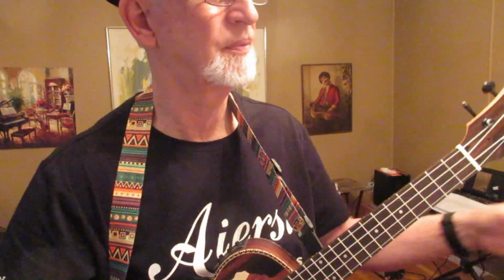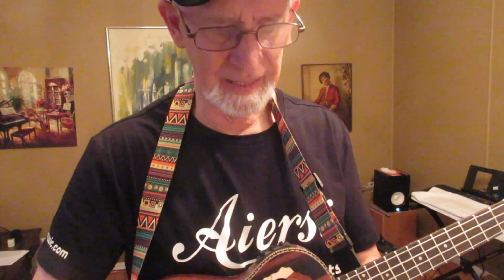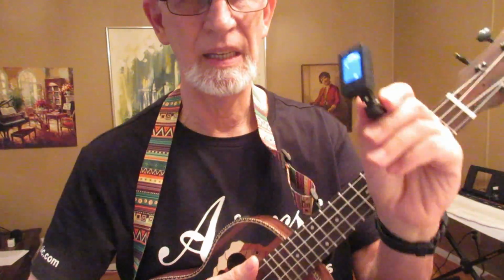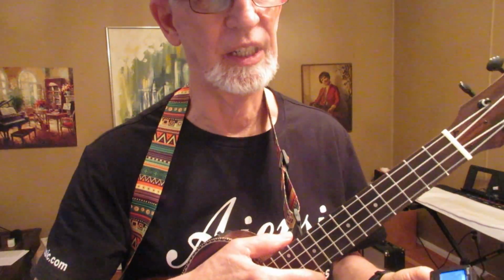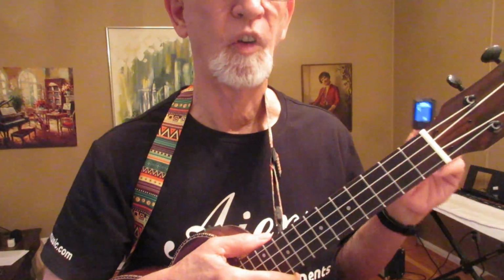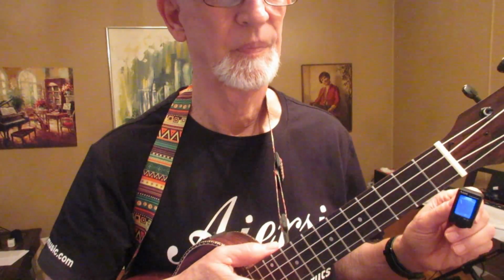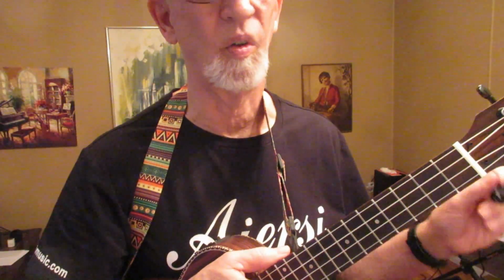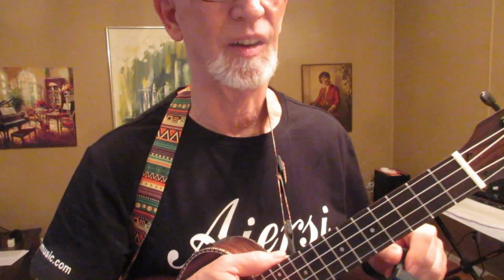Because the first thing you got to do is be sure your tuner is set on the right setting. For DGBE, it is set on guitar, or G. For low G CEA, and this can be baritone, tenor, concert, or soprano, the tuner must be set on ukulele.